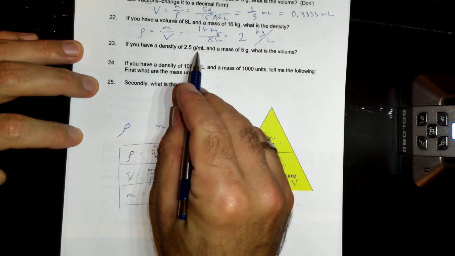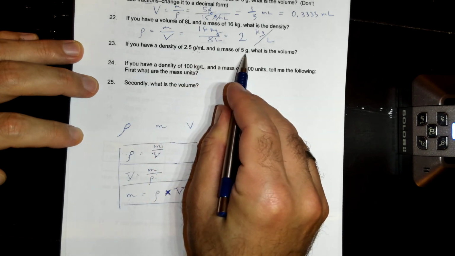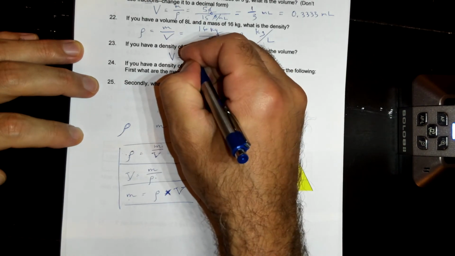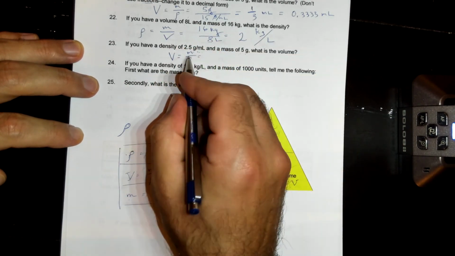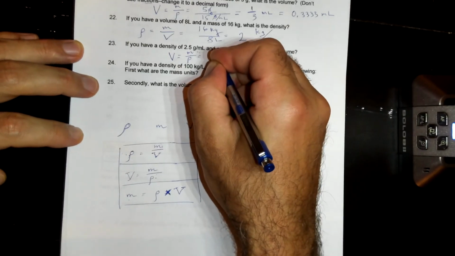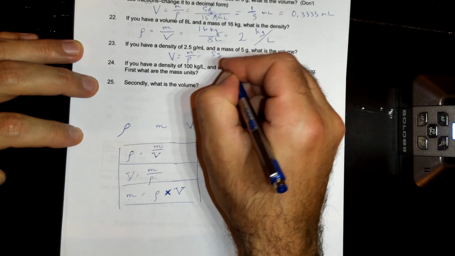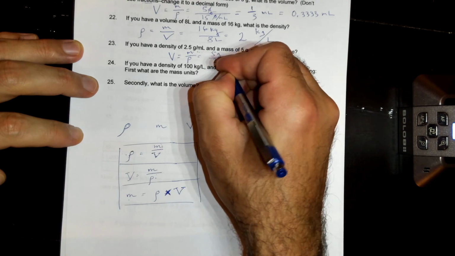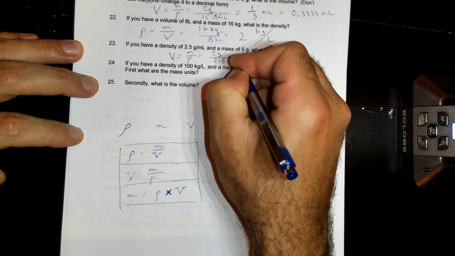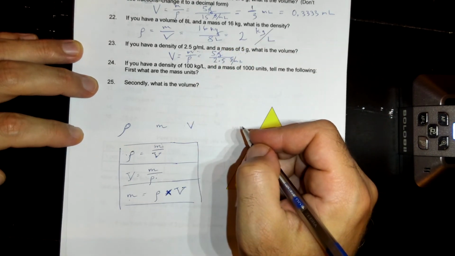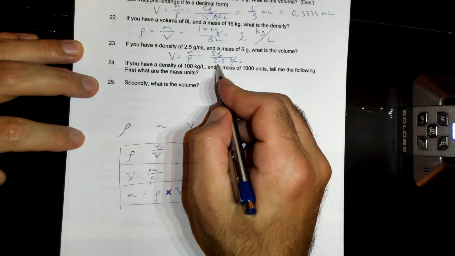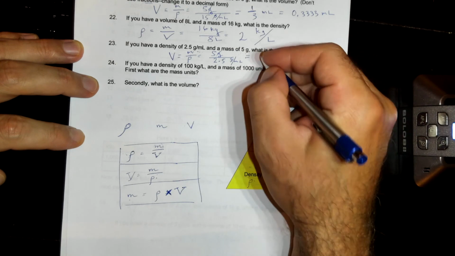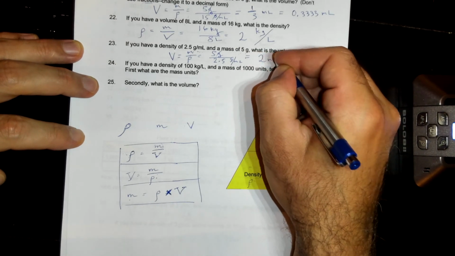Next, you have a density of 2.5 grams per milliliter and a mass of 5 grams. What is the volume? Volume is equal to mass over density. So mass is equal to 5 grams. Density is equal to 2.5 grams per milliliter. The grams cancel. And what is 5 divided by 2.5? Well, 2.5 goes into 5 twice, right? So it would just be 2 ml.